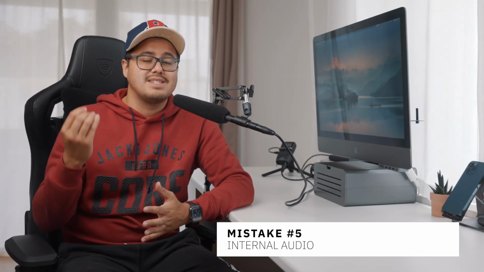Number 5 is using the internal audio. On most smartphones, the built-in microphone produces decent audio quality, but many make this mistake of being too far away from the mic, which will then capture more of the ambient noise. Being close to the mic will make your voice sound much clearer and richer.